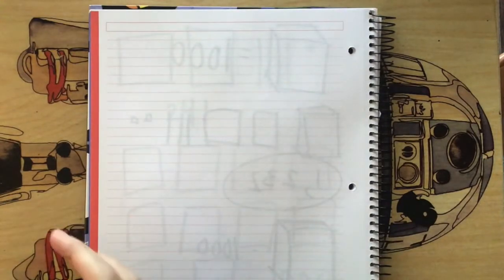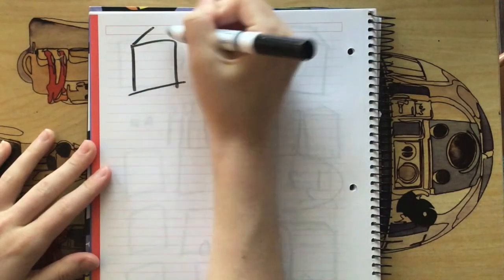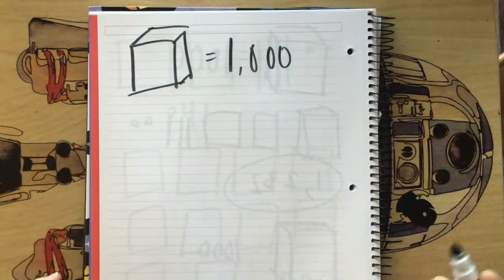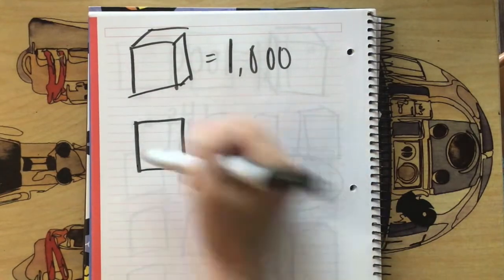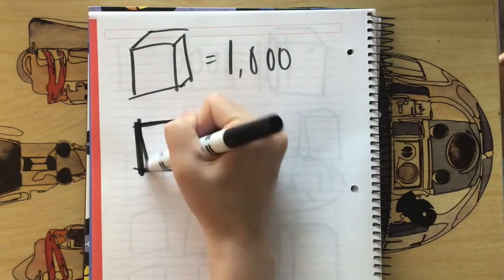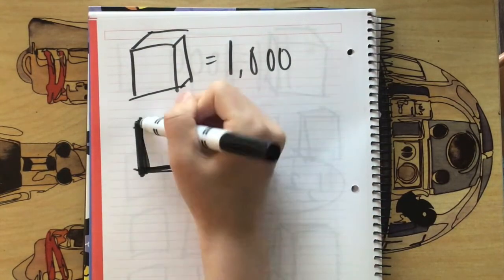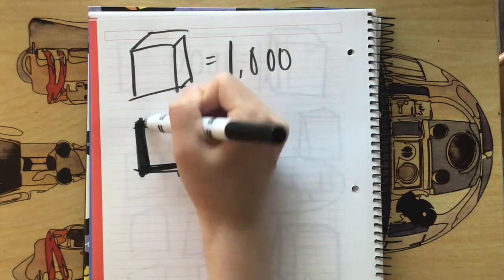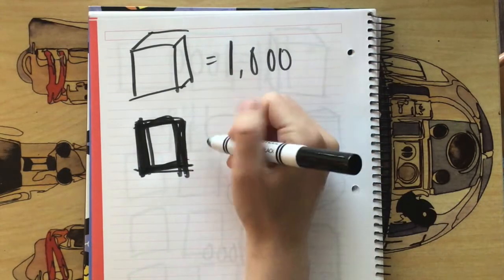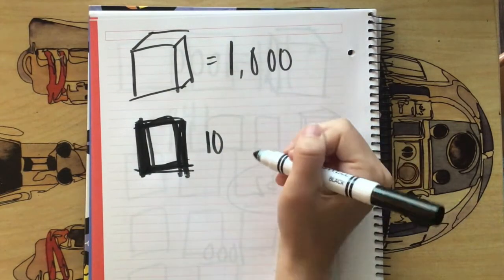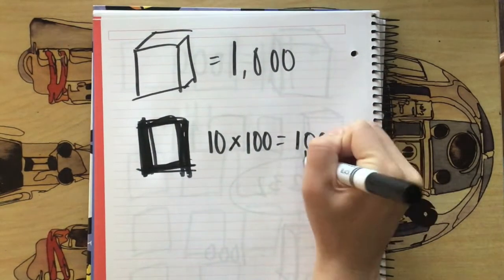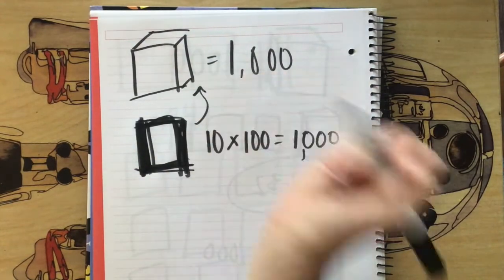So the reason our 1,000 block looks like a cube, like this, is because we take 100, then we stack another 100, 200, then we stack another 100, up to 10. If you stack 10 100s, it equals 1,000. So that's kind of where we get this cube-like looking thing.